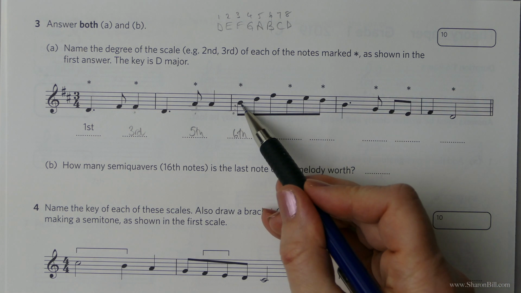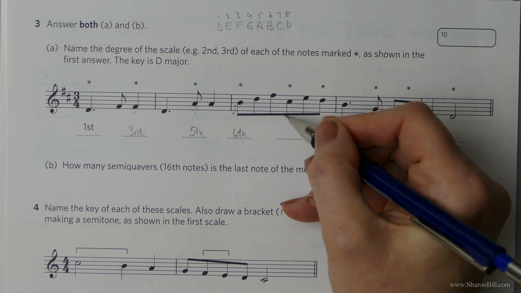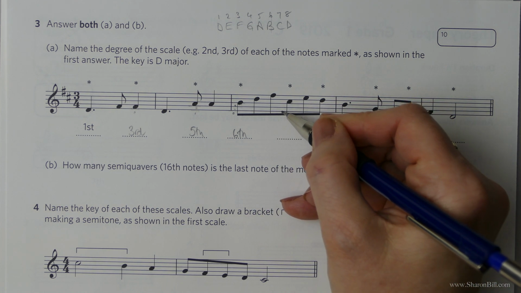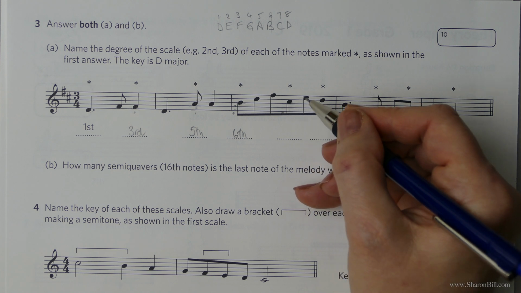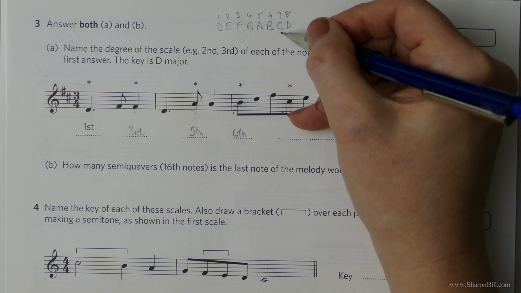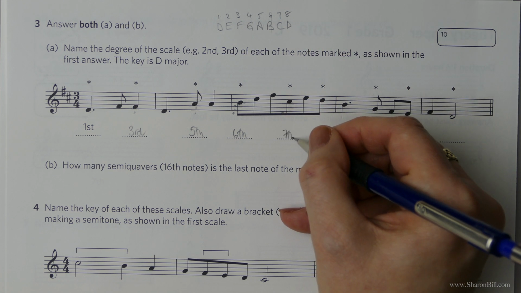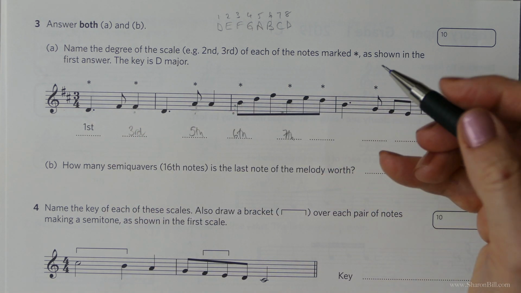And then we're stepping up again. If that's the 6th, this must be the 7th. So let's count from the D, the space, 1, 2 is the line, 3, 4, 5, 6, 7. And this is an F-A-C. We can see that's the 7th. Of course it's a C sharp because your key signature sorts that out.